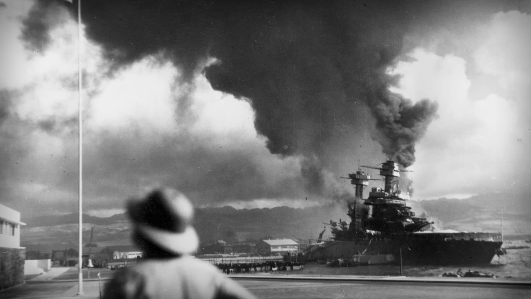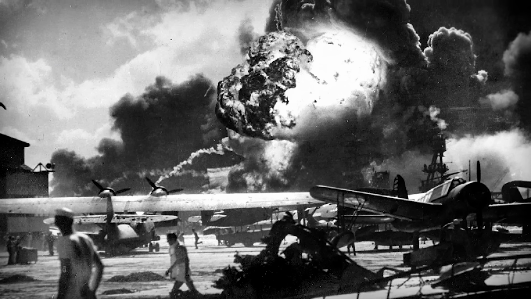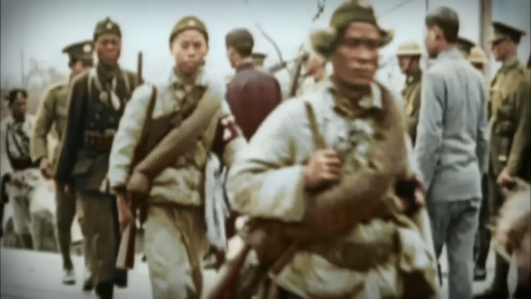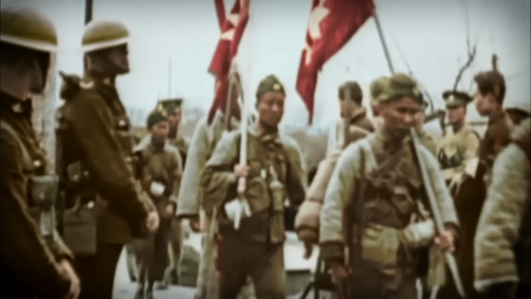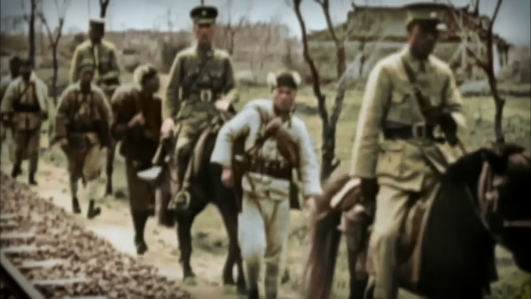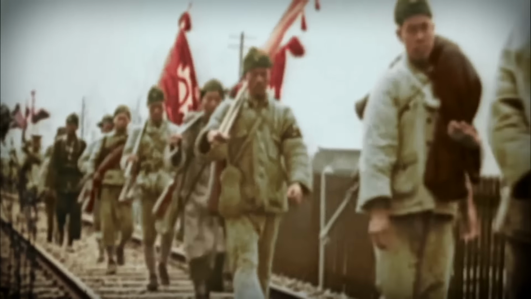Japan then followed by attacking Pearl Harbor on December 7, 1941, with simultaneous attacks in Alaska, the Aleutian Islands, the Philippines, and expansion into Southeast Asia to include the colonies of Great Britain, France, and Holland, pushing all the way to India.